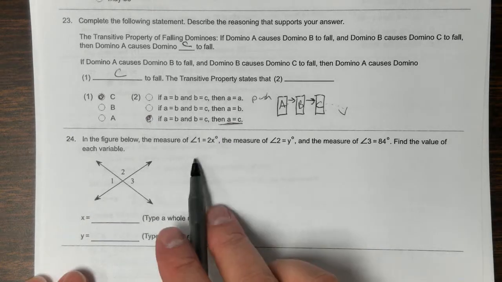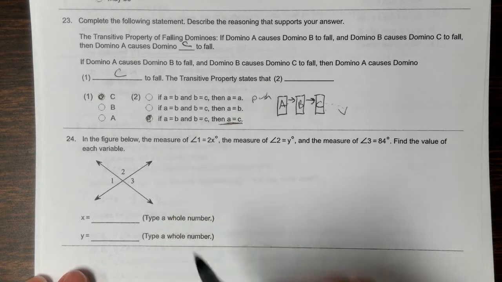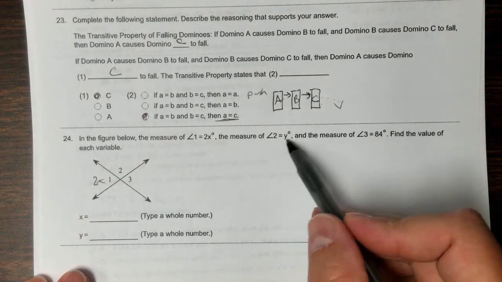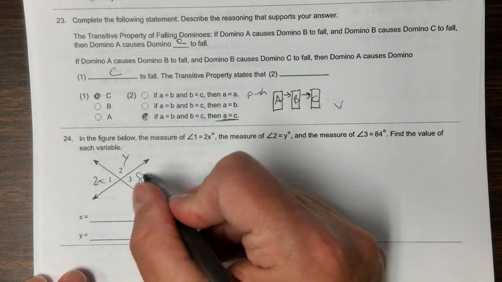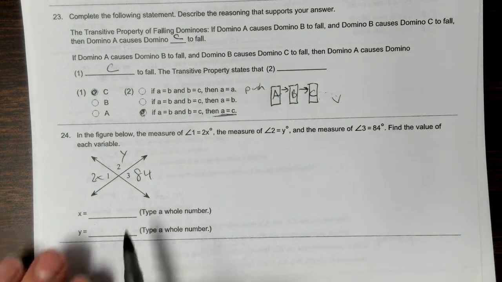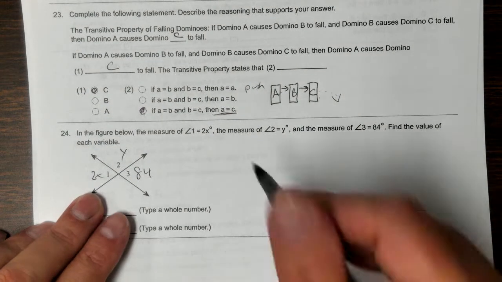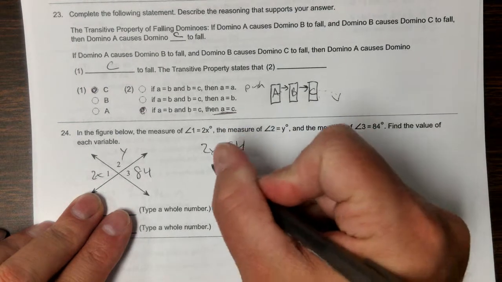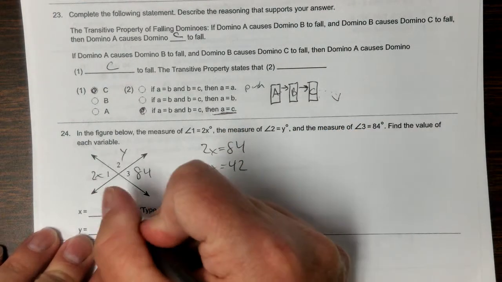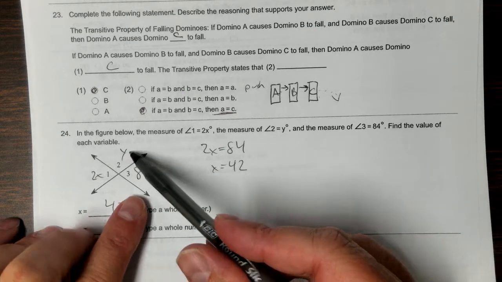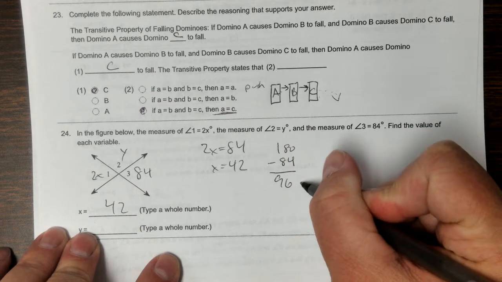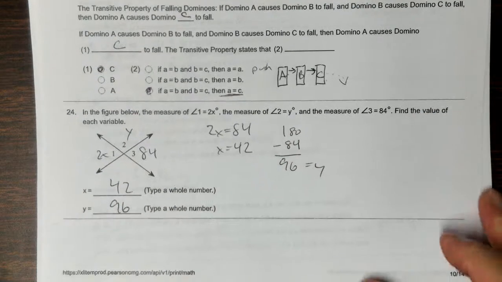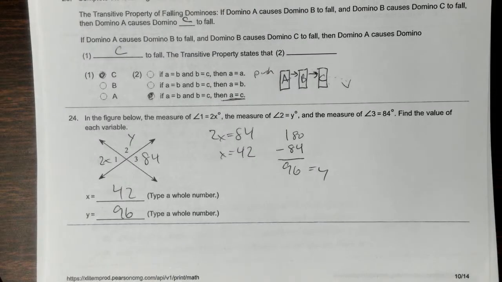Okay, number 24. This says angle 1 is 2x, and angle 2 is y, and angle 3 is 84. So again, what we do is we set up our equation 2x equal 84, so x is 42. And to get the other part, the easiest way is just do 180 minus 84 and get 96. So 96 is what y is. Any questions?